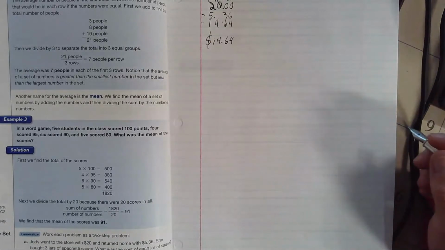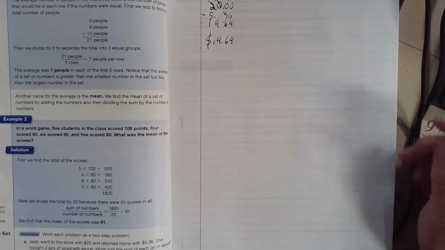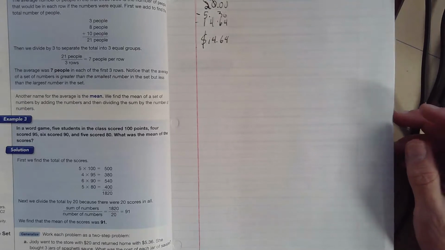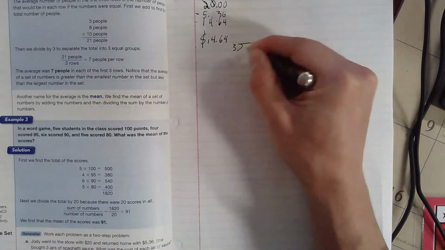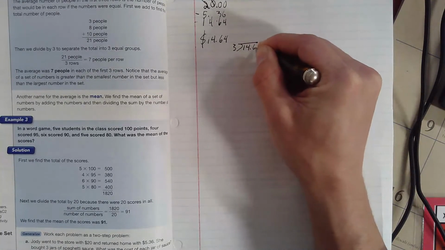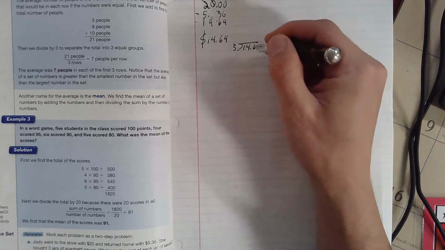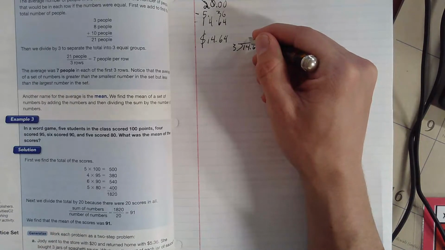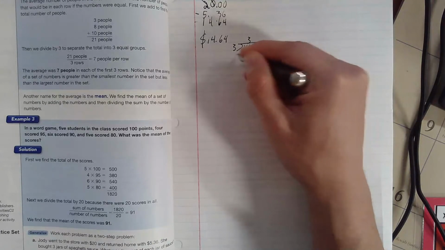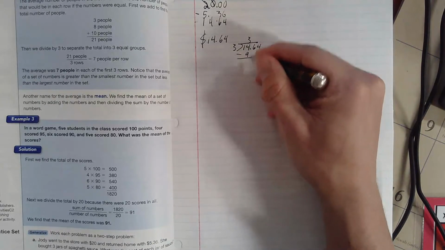She bought 3 jars of spaghetti sauce. Now, assuming we're in Oregon and there's no sales tax, we then take that and divide. 3 goes into 14, I guess 3 times. That's 9. Nope, sorry, 4 times.